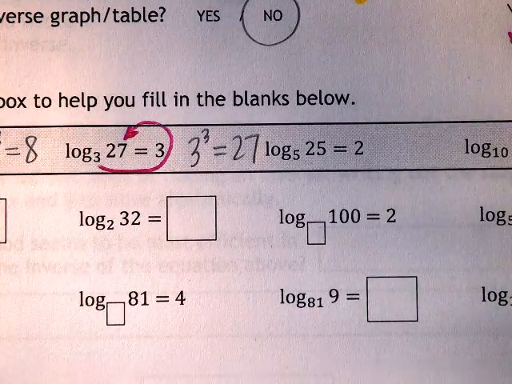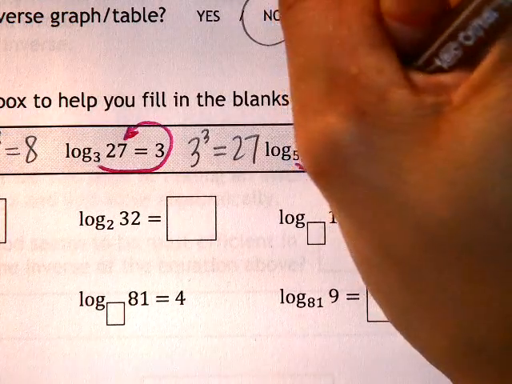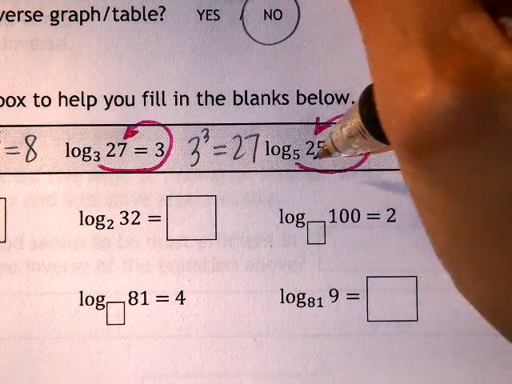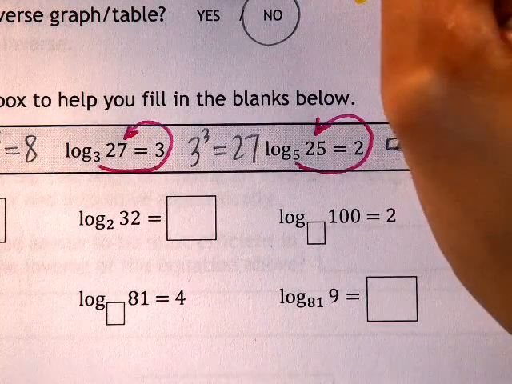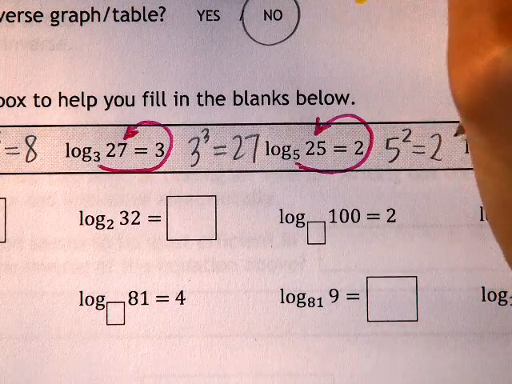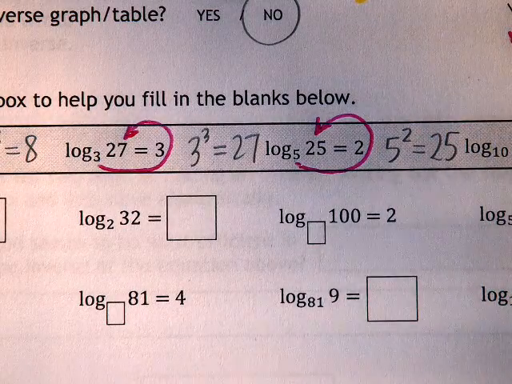In the next one, the same pattern works there too. And again, I'll recreate this little visual pattern here. We would have 5 as a base to the power of 2 as an exponent equals 25 as a result.